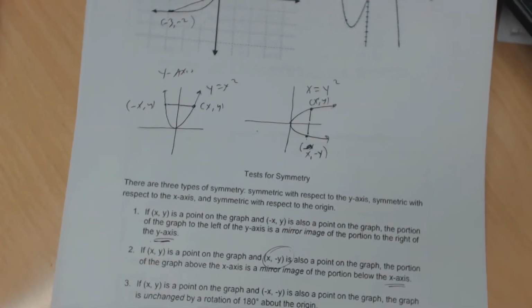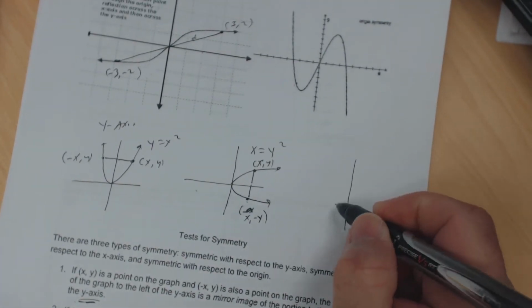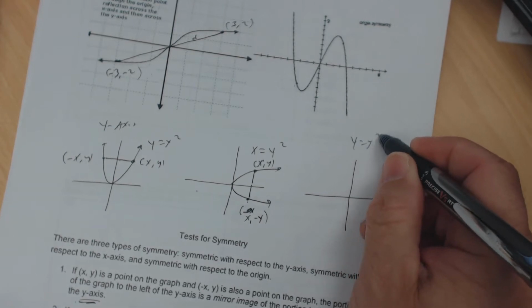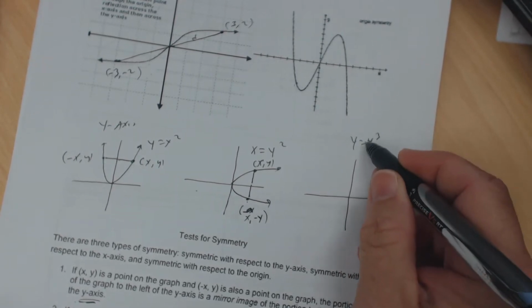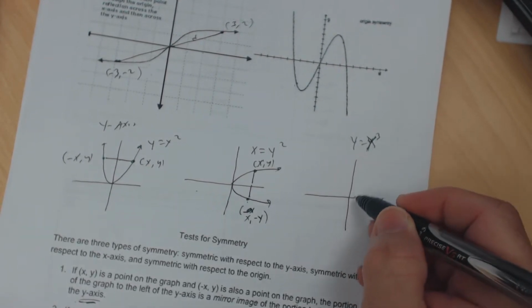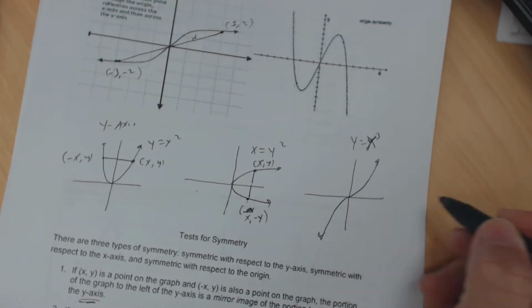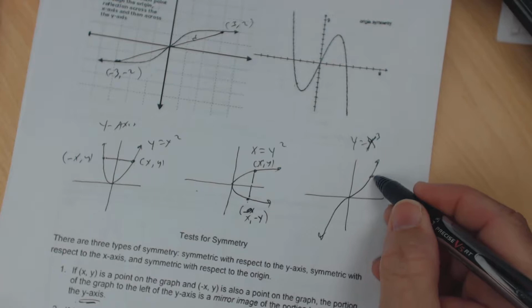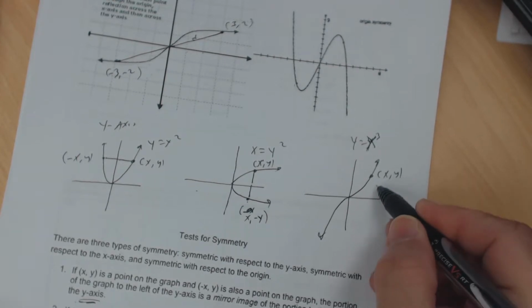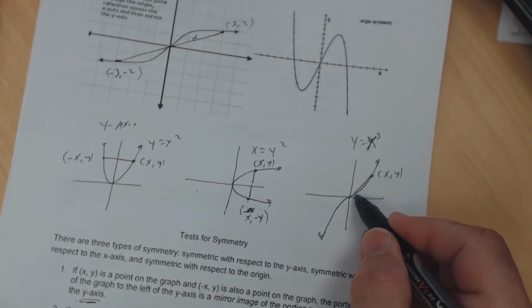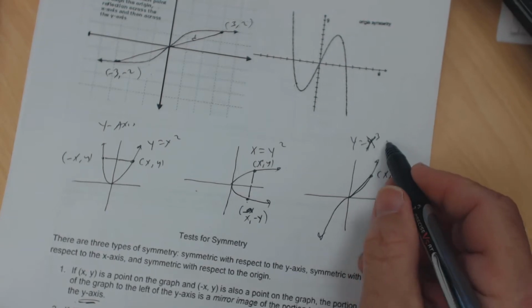Okay? Now for the origin, think of y equals x cubed. That's x cubed, and it looks something like this. If the point (x, y) is on the graph, and I go through the origin, remember x cubed is symmetric about the origin.